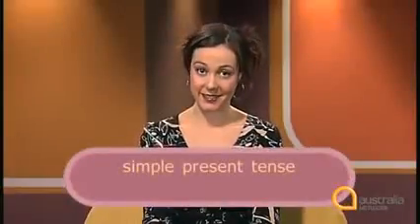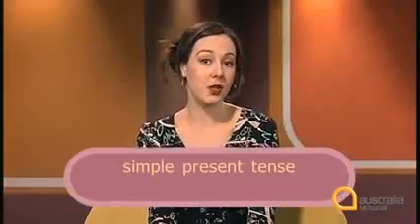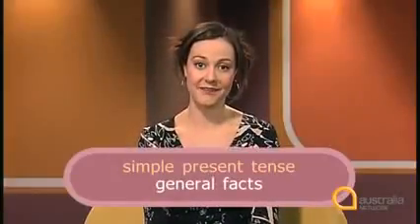In IELTS writing tasks, the essay topics given are general and will require you to write about actions. The simple present tense would be the most appropriate verb form to use because you would be talking about general facts. The ecologist was describing general facts about termites, so she used the simple present.